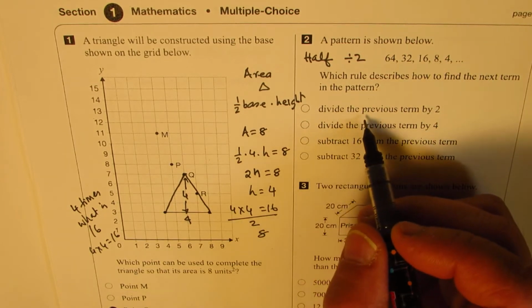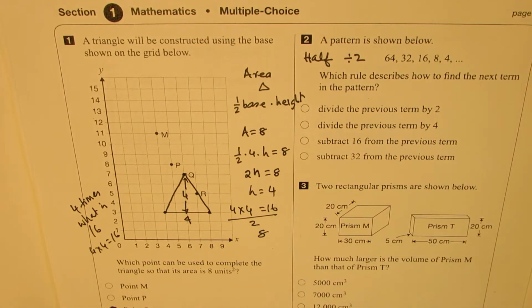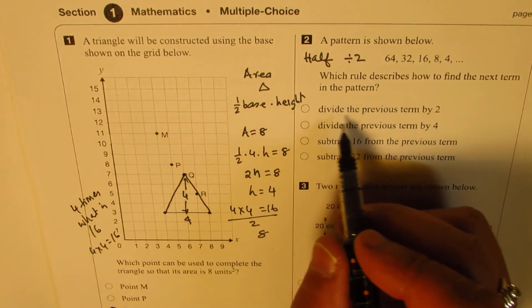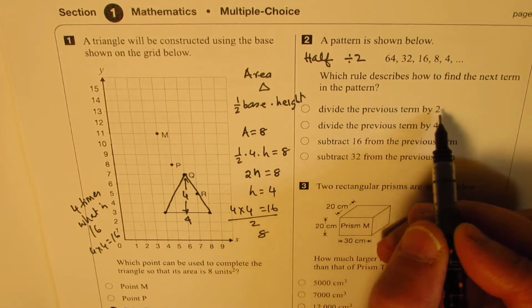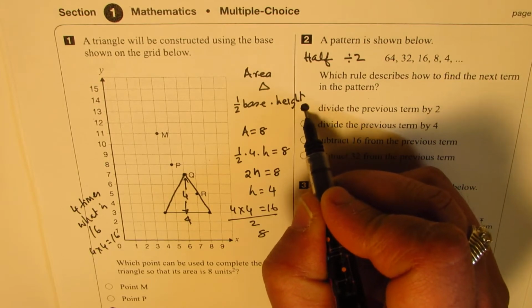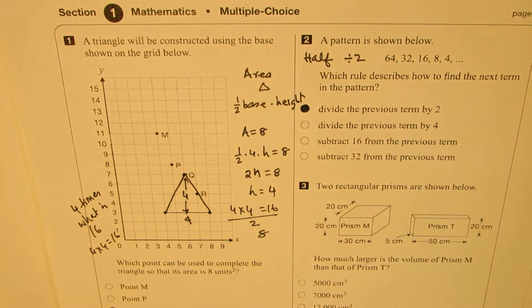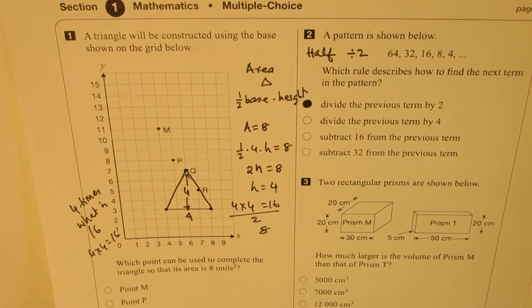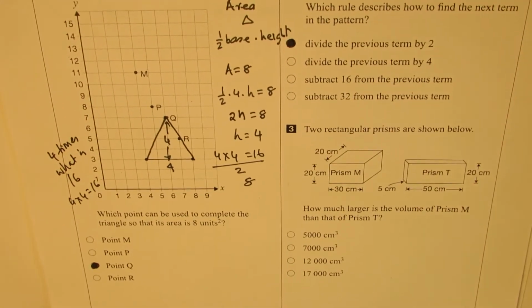Now read the options. If you read the options first, you might get confused. Divide the previous term by 2. Makes sense? So you just mark this and move forward. You don't have to read all 4 options. So that is a very important tip. Perfect. Now let's look into question number 3.